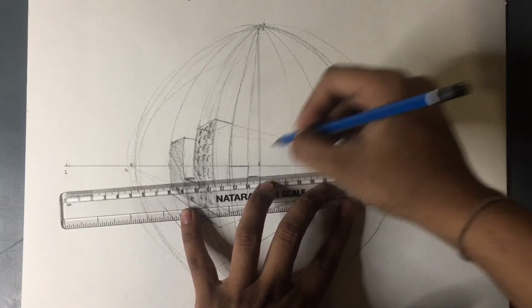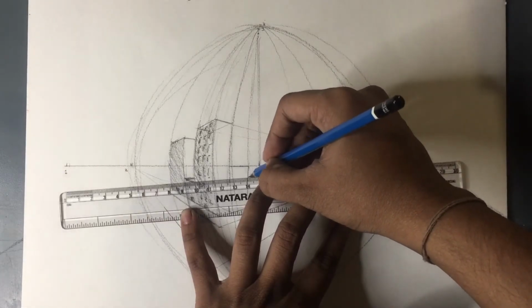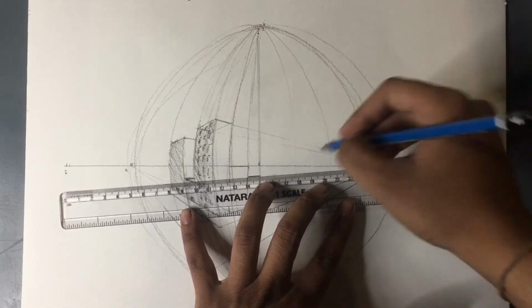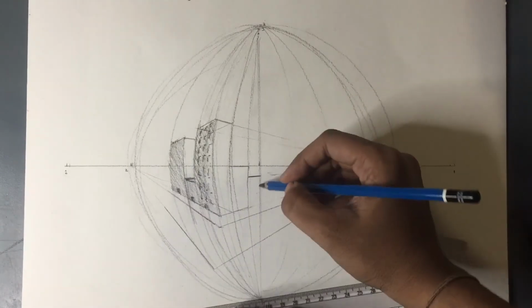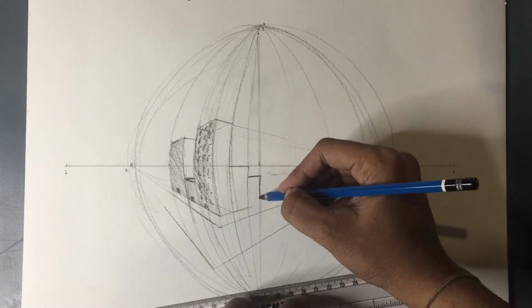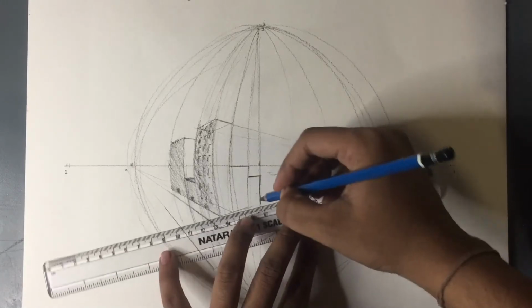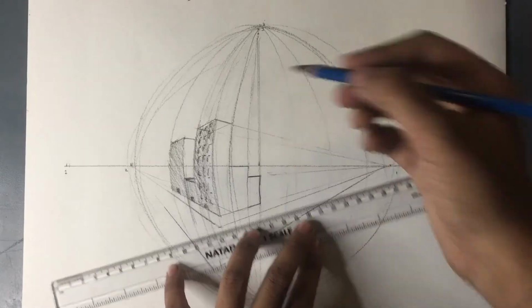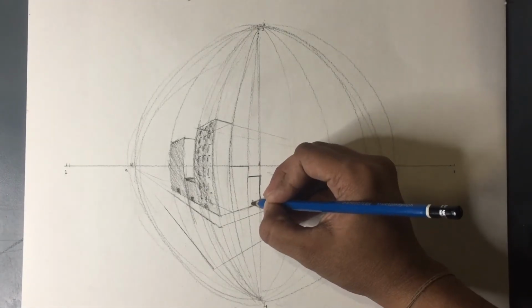Now what will happen if we get a building that is adjacent to the vertical line? We will get a straight line over there as well. Simple. It's very simple if you try to understand it properly.